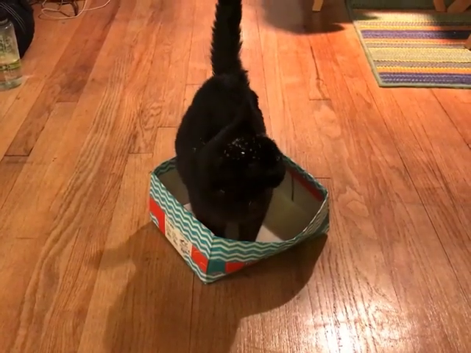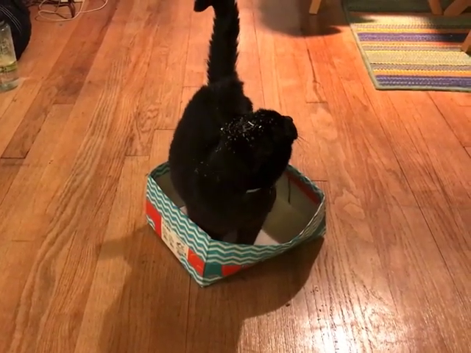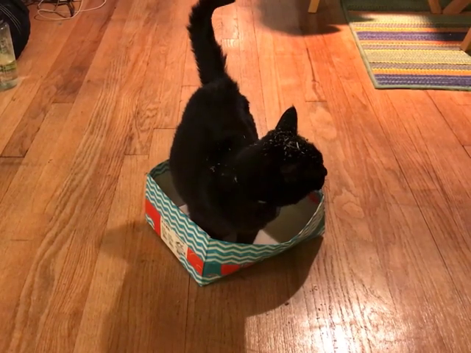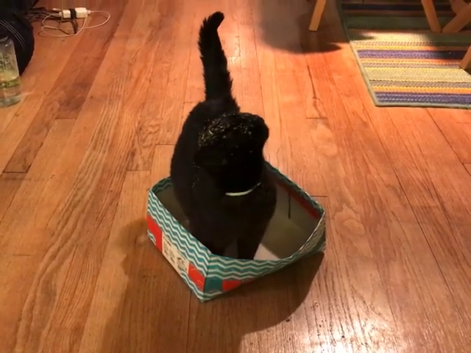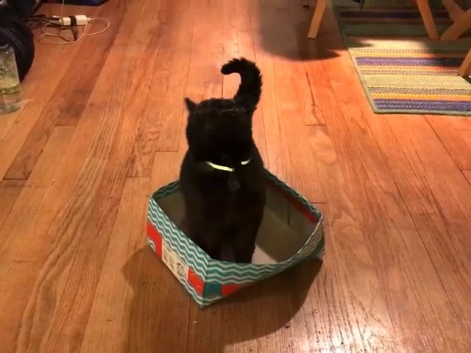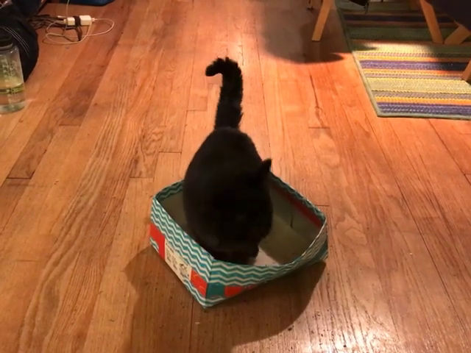And while we're talking about catnip, my sister's cat, Cleo, she likes catnip.